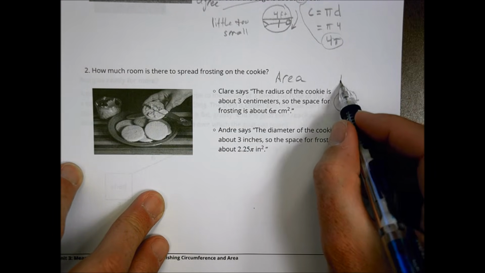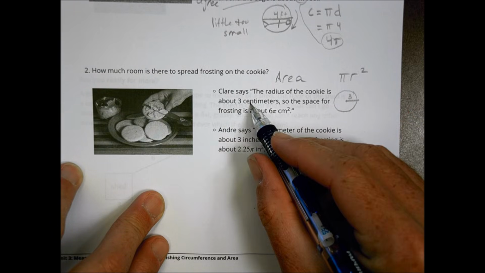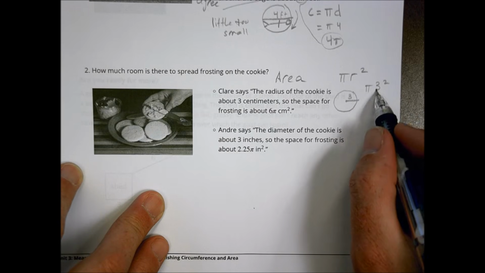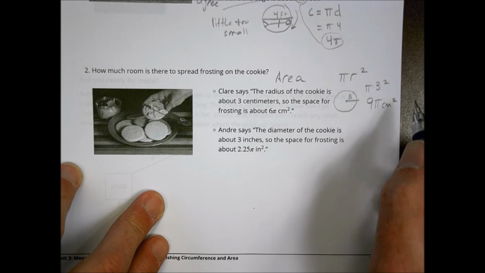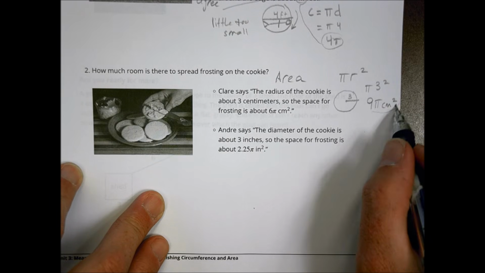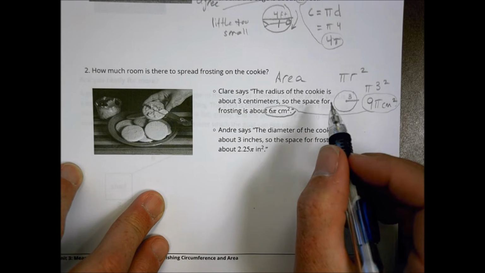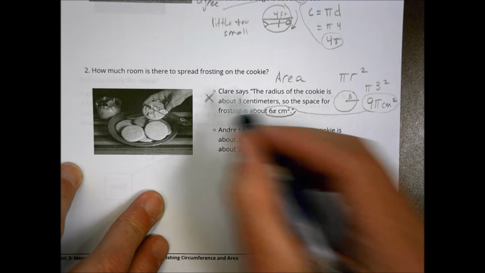And the area is pi r squared. Now if the radius is 3, then we would do pi times 3 squared. 3 squared is 9, and we would have 9 pi centimeters squared. Well, that's what we would have if this was a proper measurement, and she said 6. So we're going to disagree with her solution there. We're going to disagree with that one.